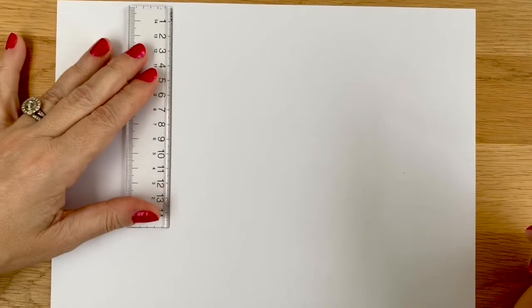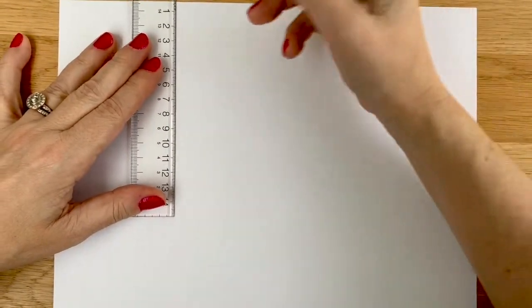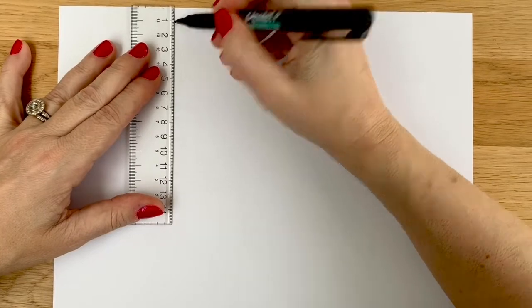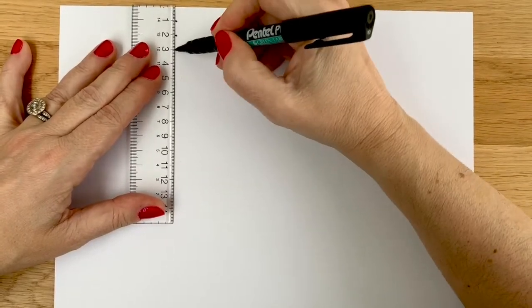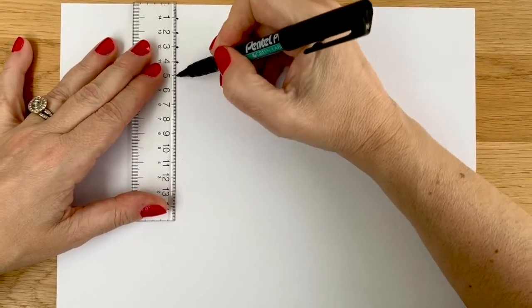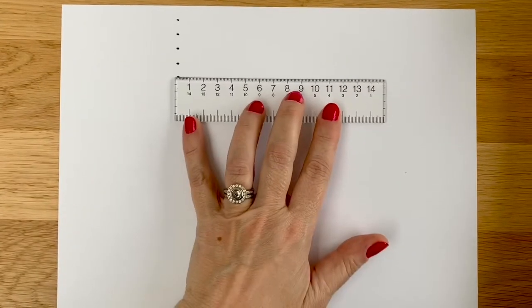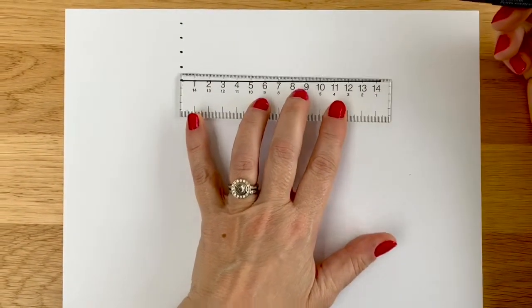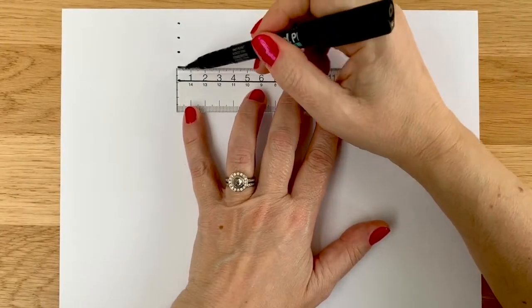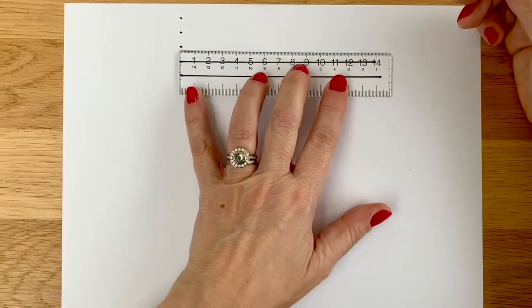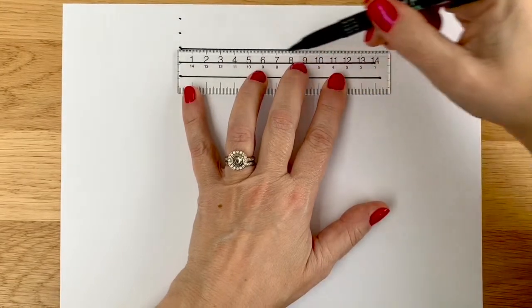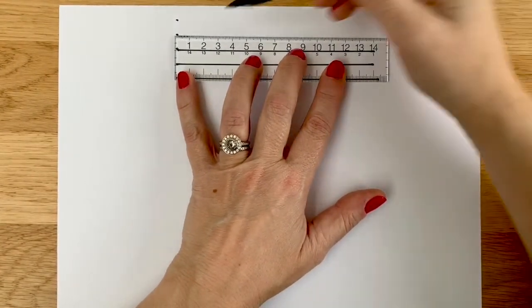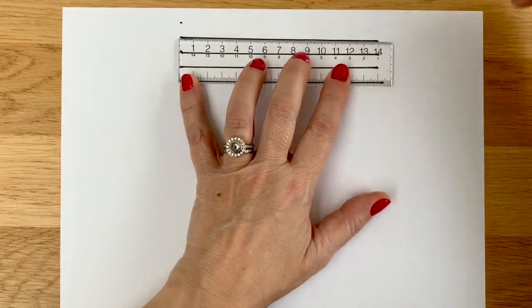First, we're going to create our musical stave, and these lines are going to hold our musical notes. There's going to be 5 lines, and make them about 1 centimetre apart. Start from the bottom. Don't worry about being tidy. There's 3 lines, and the 4th, and the 5th.